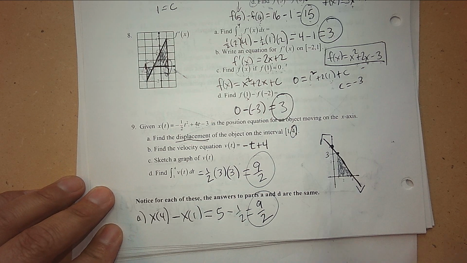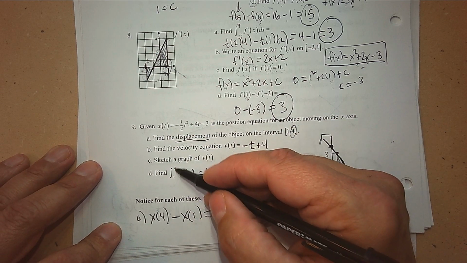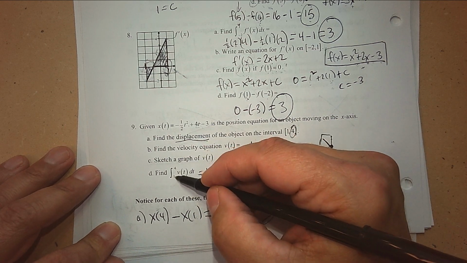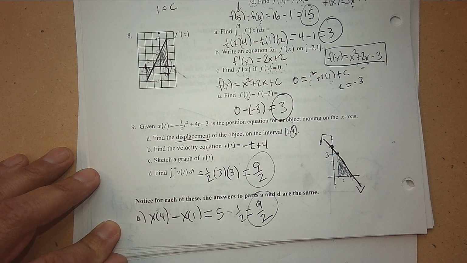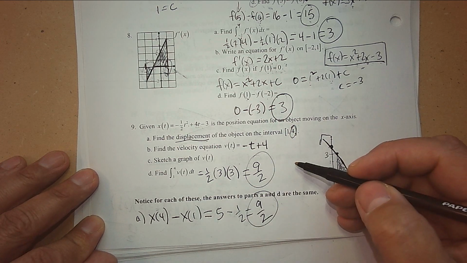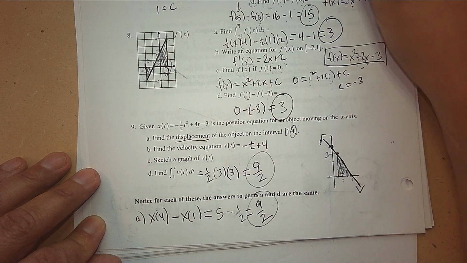And it takes into account whether it's positive or negative area. If I ever needed to find total distance, I would have to do the absolute value of this, which would be the speed. Because if I did the absolute value, everything that's a negative area would reflect up and become a positive area. So if I wanted to find the total distance, I would integrate with the absolute value of that. All right, continuing.